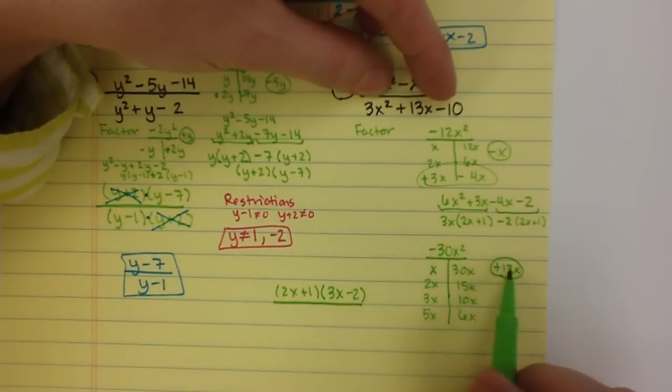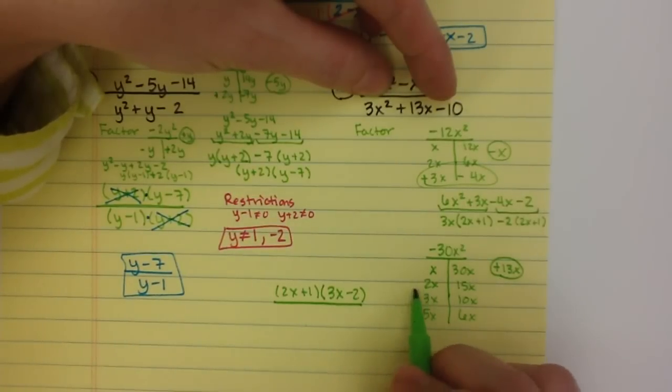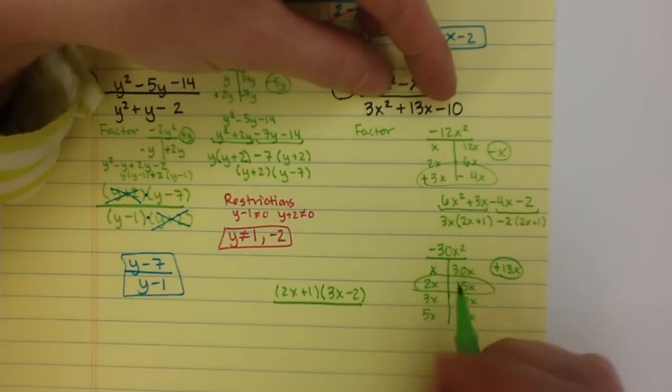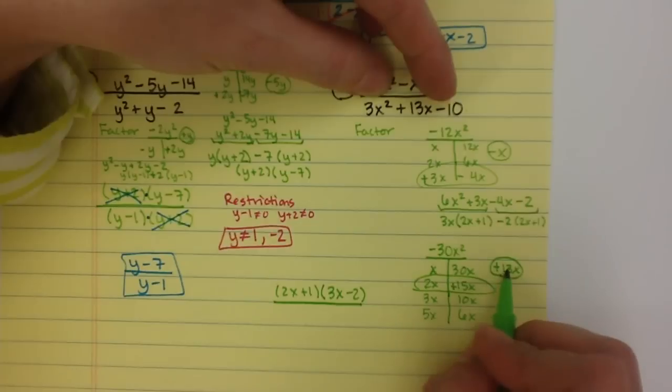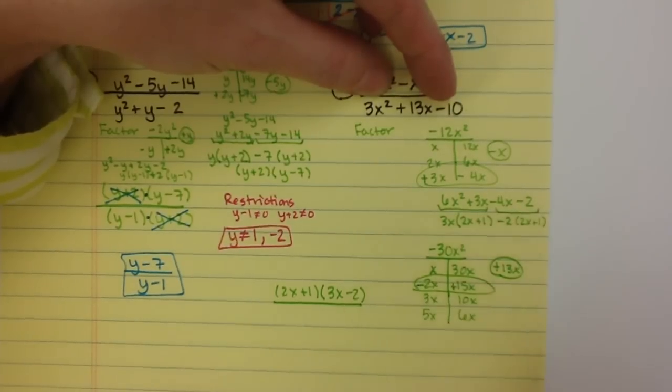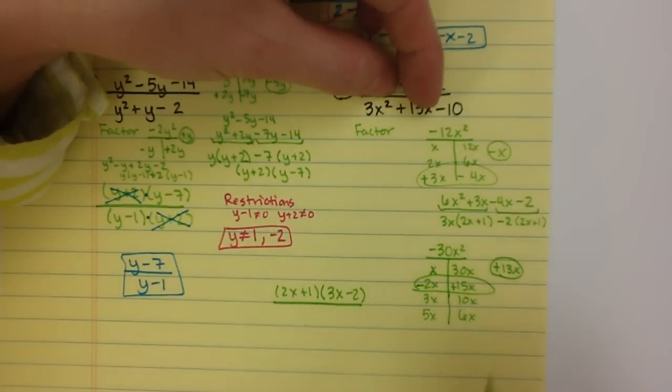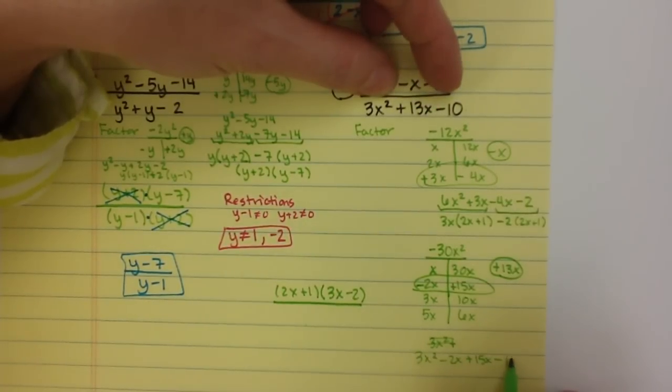So I need the pair that is going to add to give me 13x with one positive, one negative. That's going to be these guys here, 2x and 15x. 15 needs to be the plus to get me the positive number, and 2x needs to be the negative. So we rewrite as 3x squared minus 2x plus 15x minus 10.